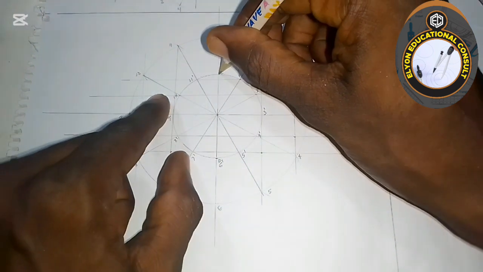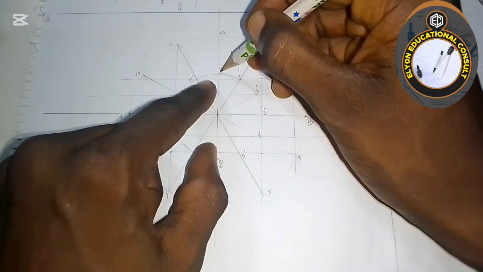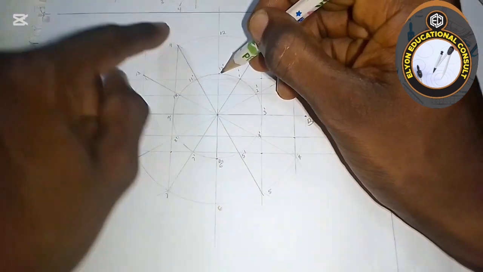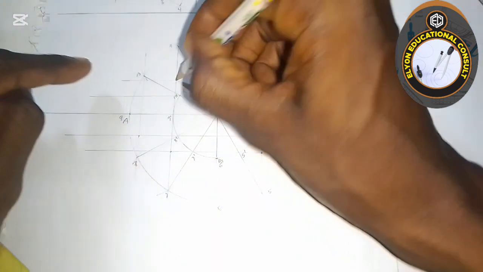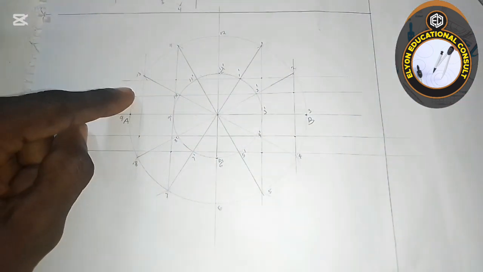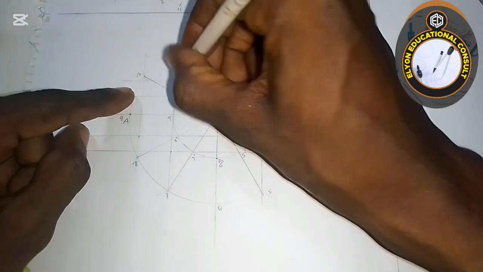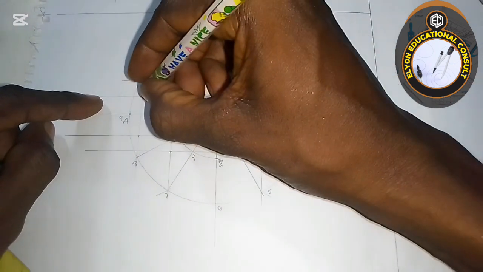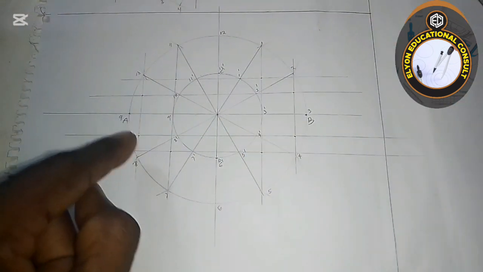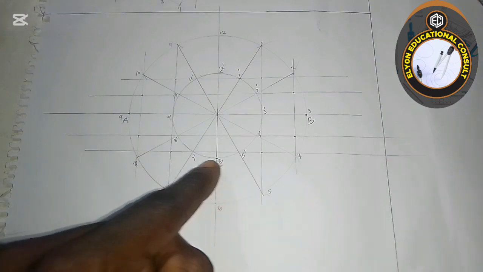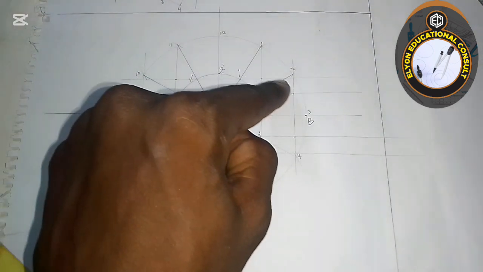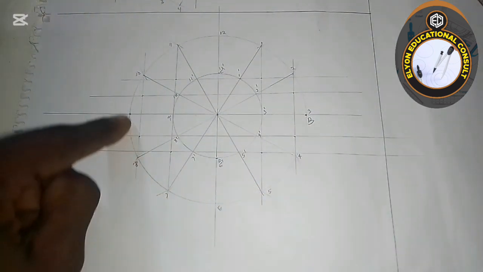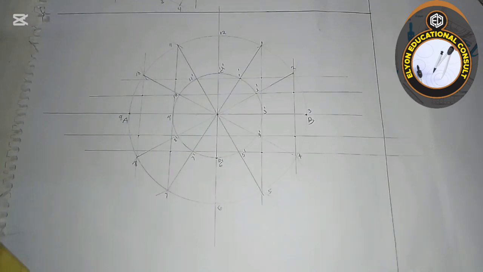Then for this other side, 11 and 11 prime, both meeting here. You get this point now. Then 10 and 10 prime. So we have it now. We've gotten all the points. So what we're going to be doing now is joining all these points, which is going to form the ellipse.